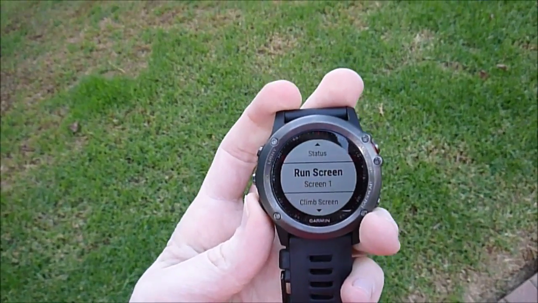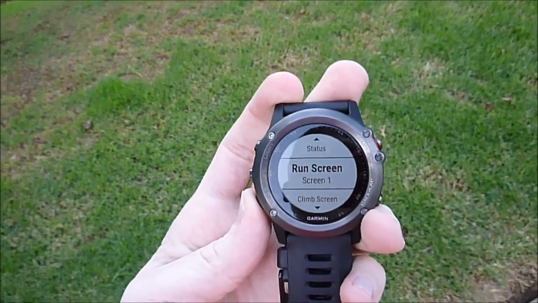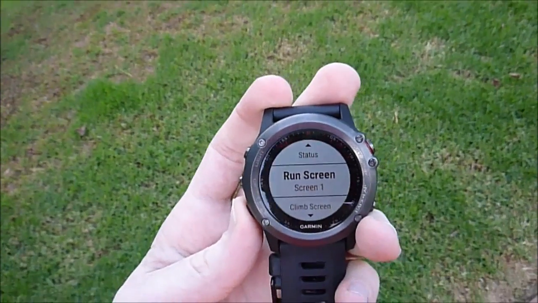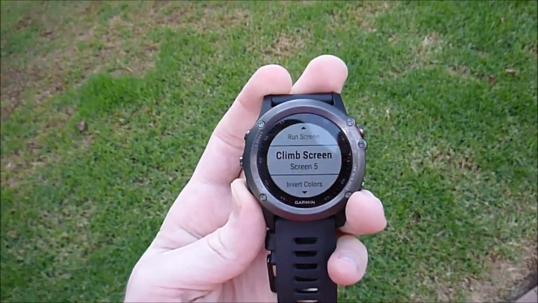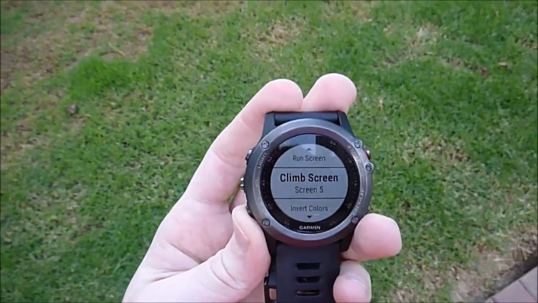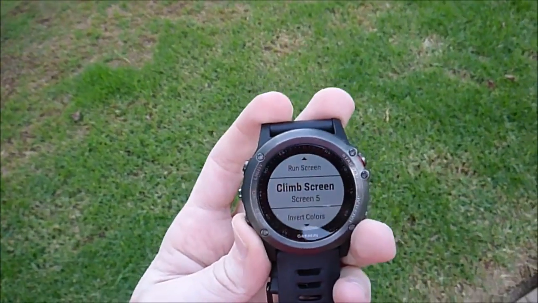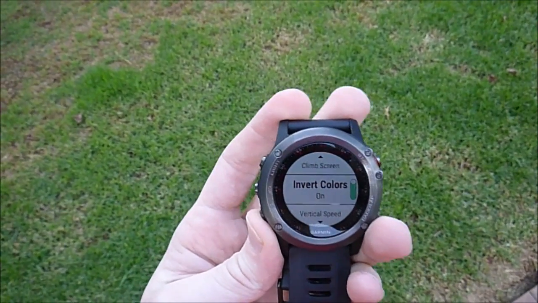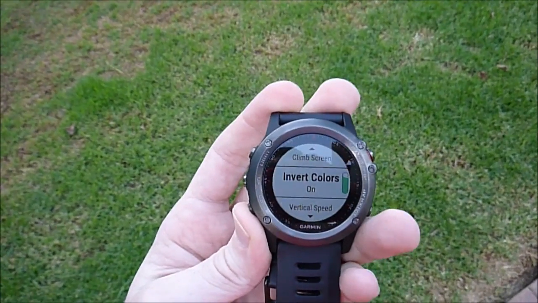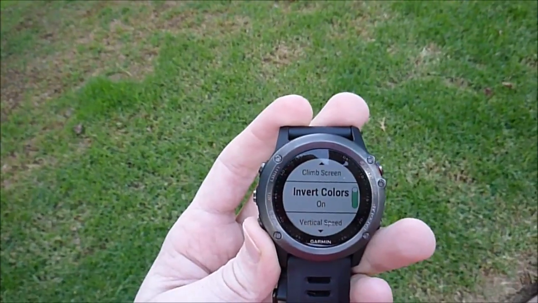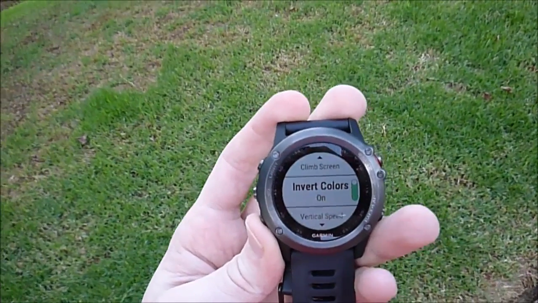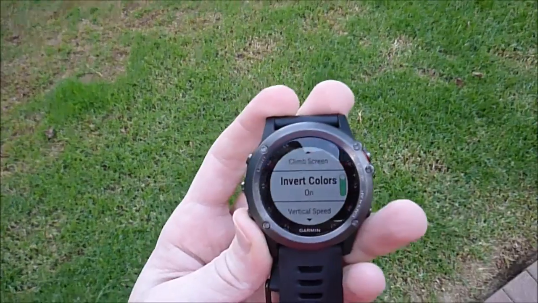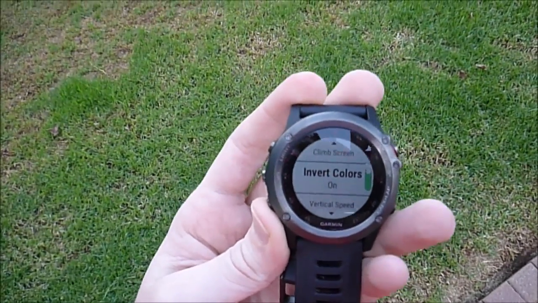You'll see my regular run screen is run number 1. So when it's done climbing, it's going to go back to that screen every single time. And then I have a climb screen defined as screen number 5. So while I'm climbing, it'll automatically show screen number 5. You'll see I've got it set to invert the colors. So when I'm climbing, it'll go to white text on black background, as opposed to the normal black text on white background. You can turn this on or off if you want to.